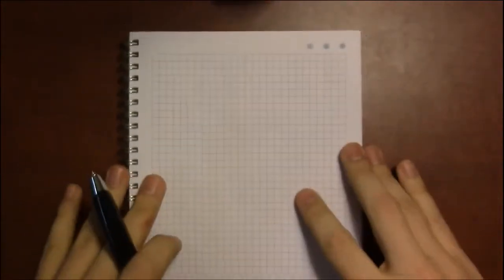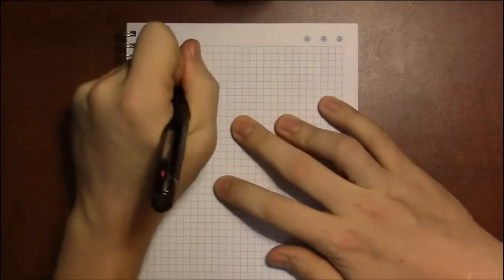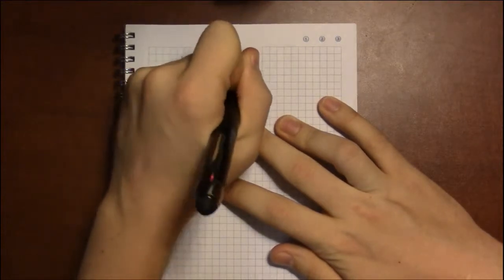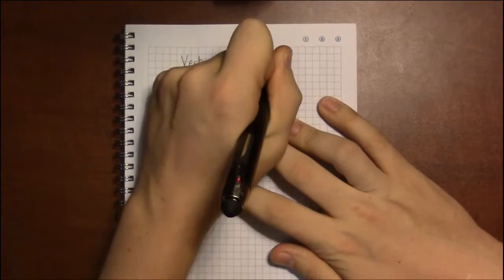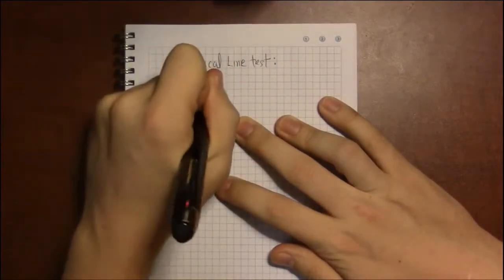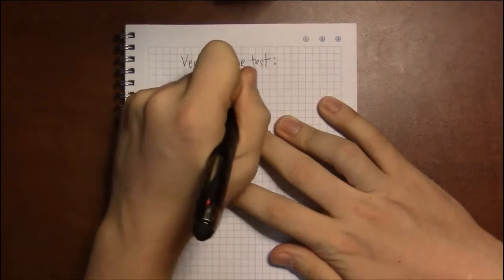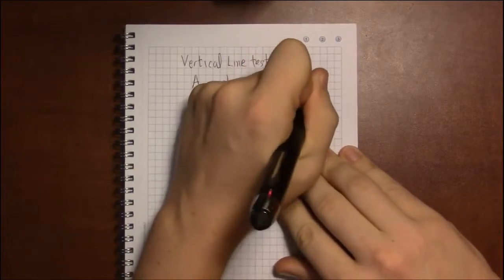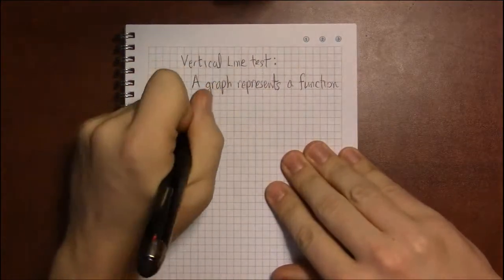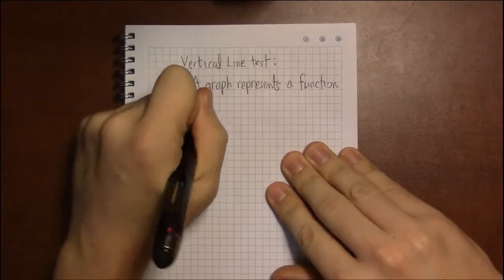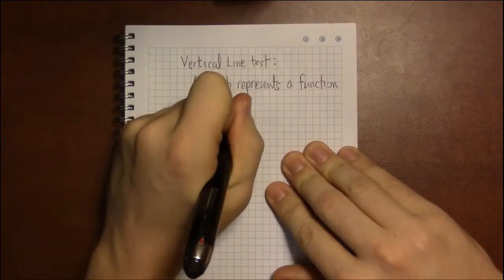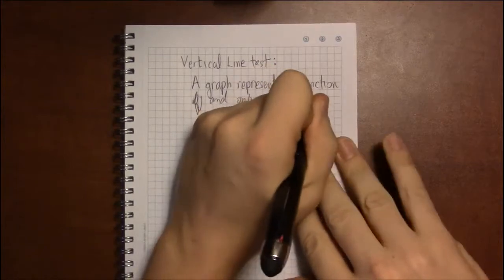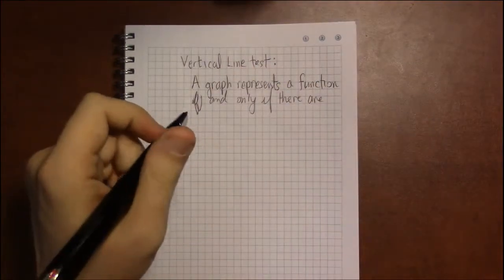So let me write that out for you. The vertical line test states the following: that a graph represents a function if and only if there are no vertical lines which cross the graph more than once.